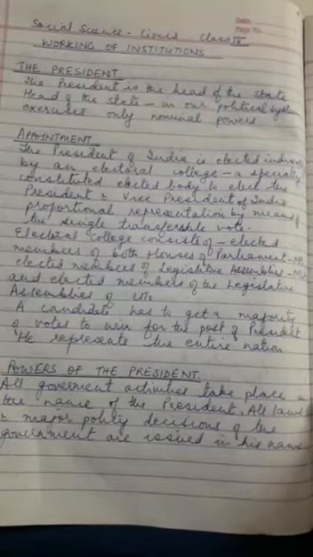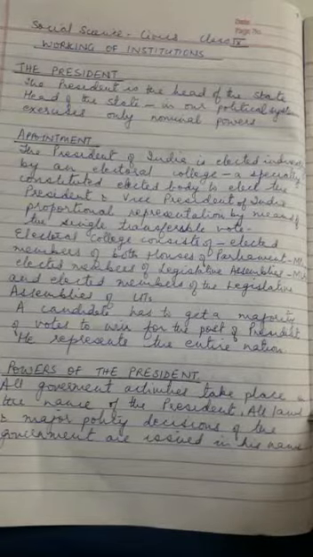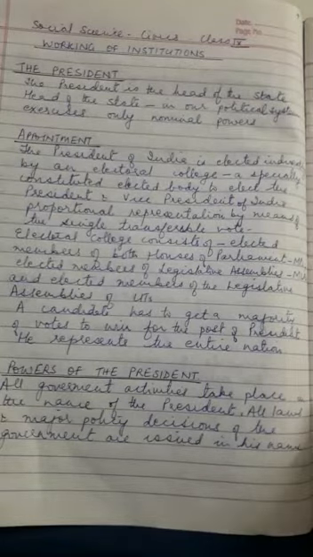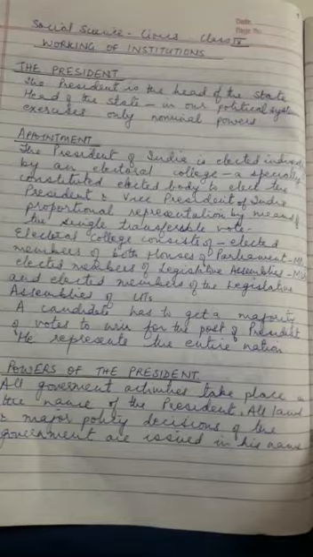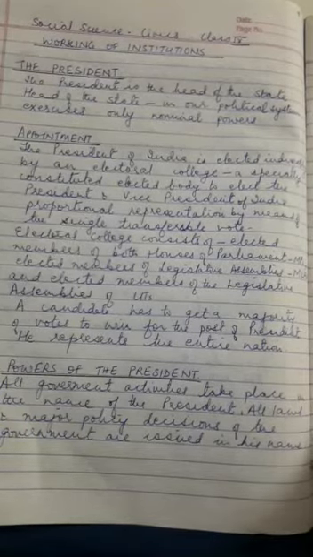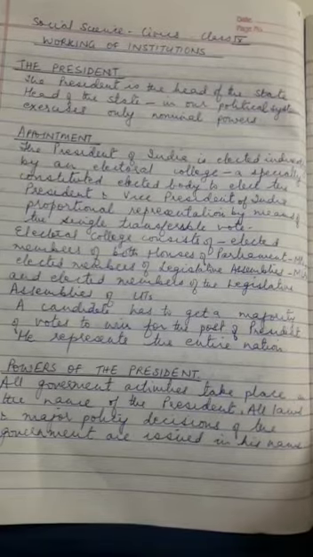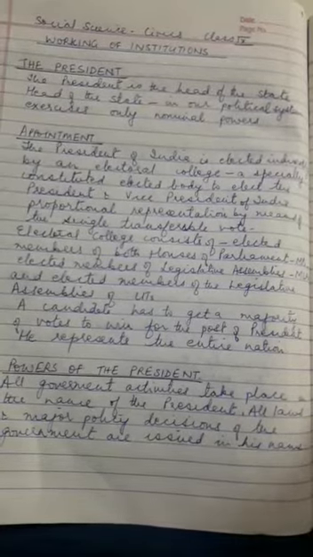All government activities take place in the name of the president. In the name of the president, all the activities that are going on in the country take place. All laws and major policy decisions of the government are issued in his name. So he plays a major role.